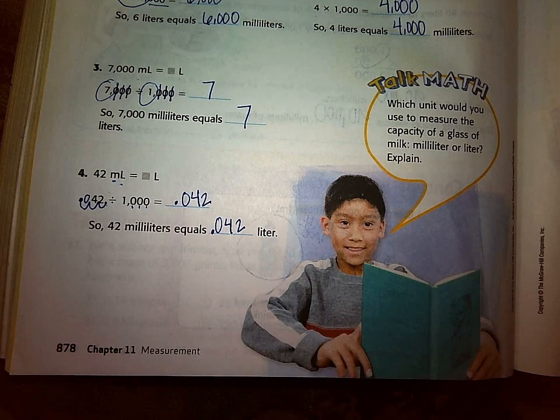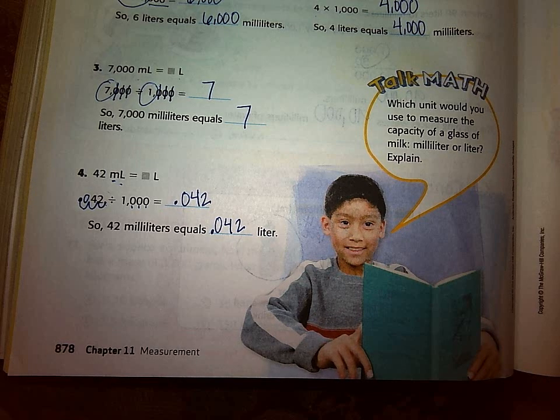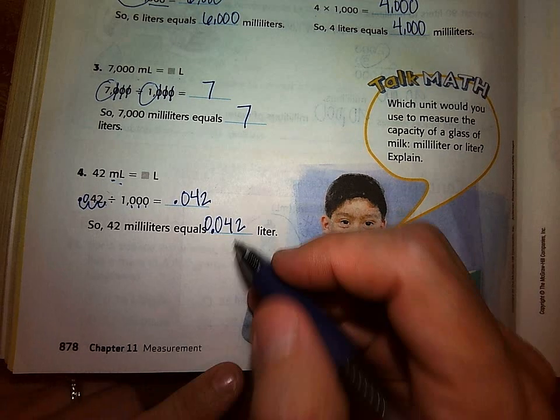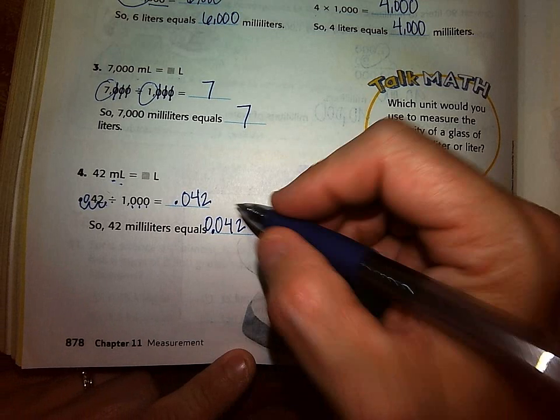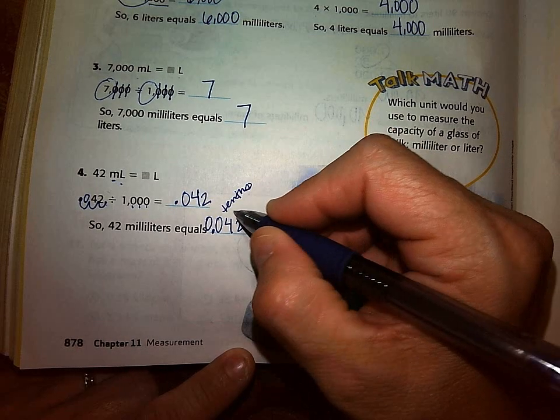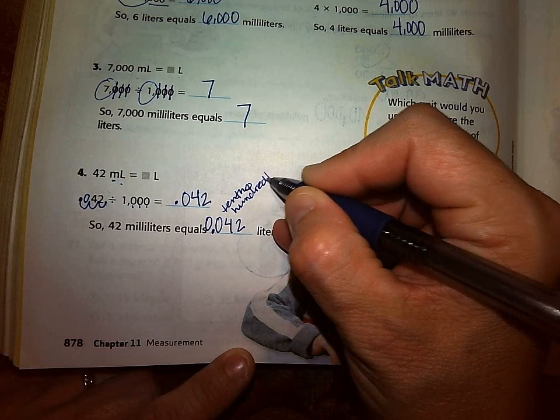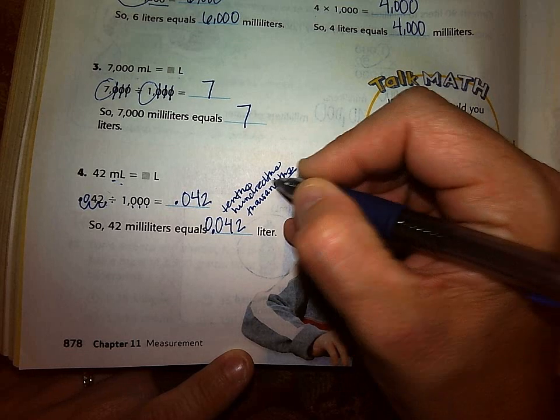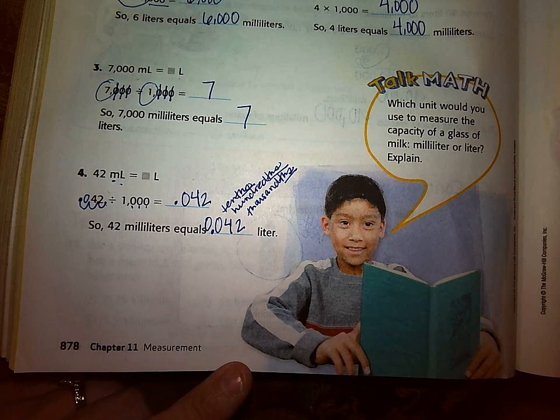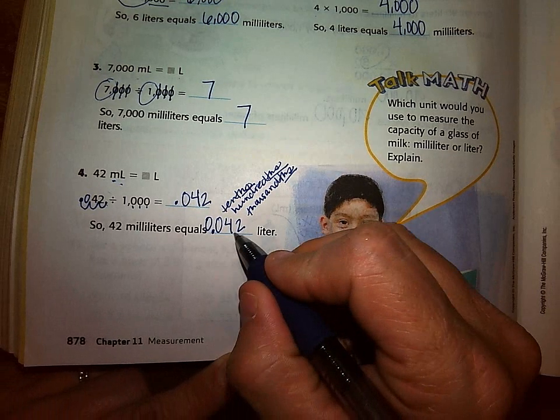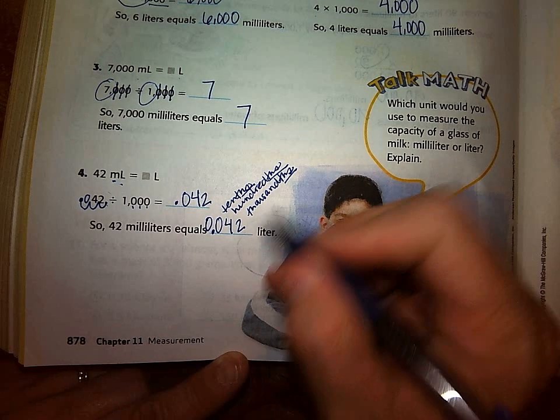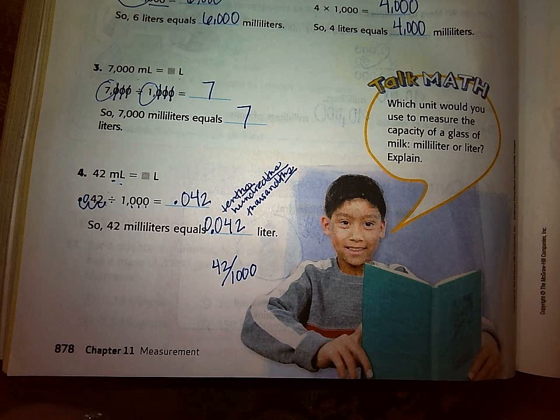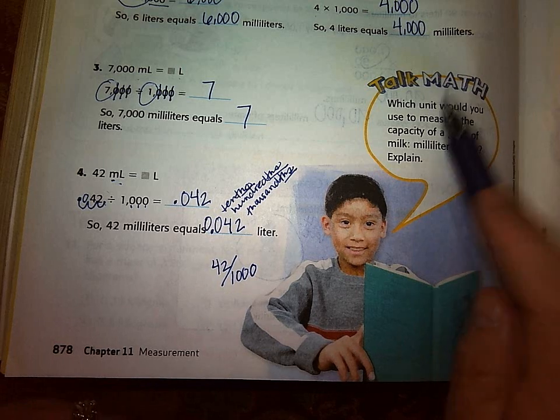0.042 liters. I said 0.42, but it's 0.042 liters. This is 42 thousandths of a liter. This is my tenths place, my hundredths place, and my thousandths place. Remember, these have the "ths." If you're not spitting on yourself, you're not saying it right. And so this is 42, and the last place is thousandths. So it's 42 out of 1,000. 42 thousandths.